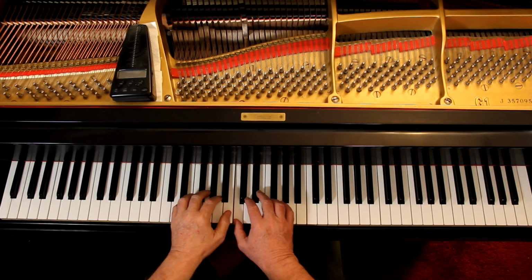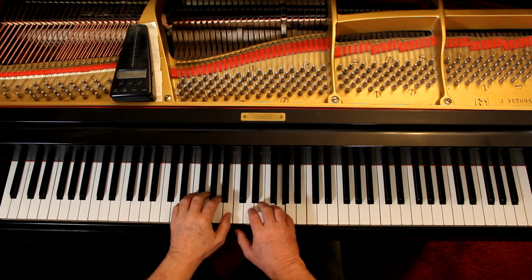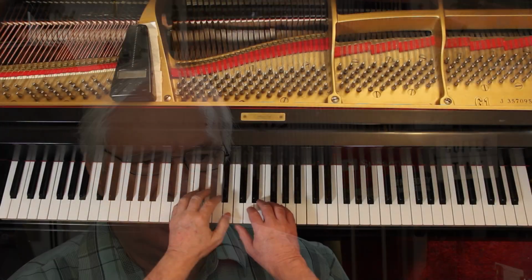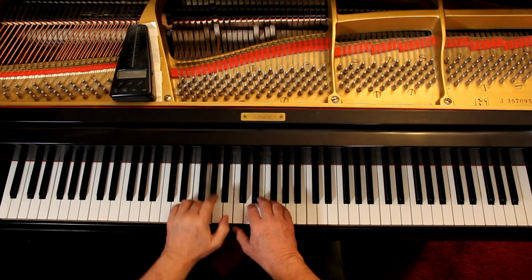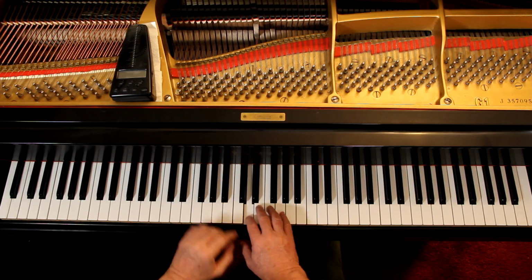Between measure 4 and 5, you can lift up. It's like taking a breath. Basically, just connect everything except that one little lift in the middle.